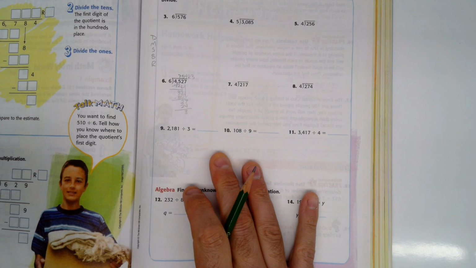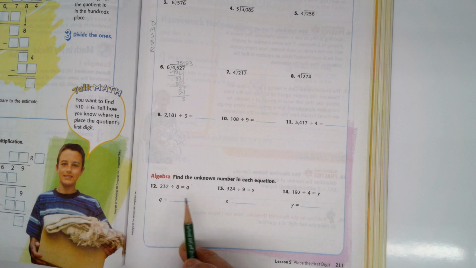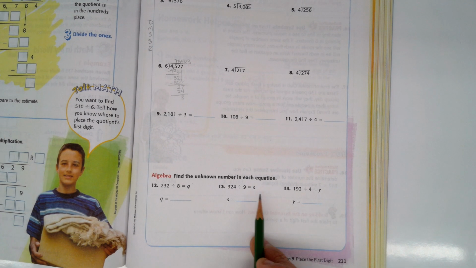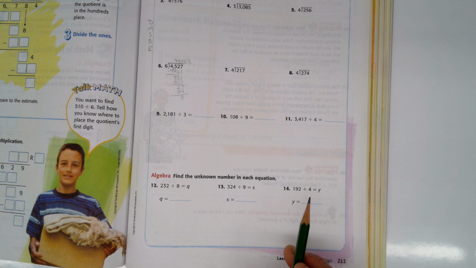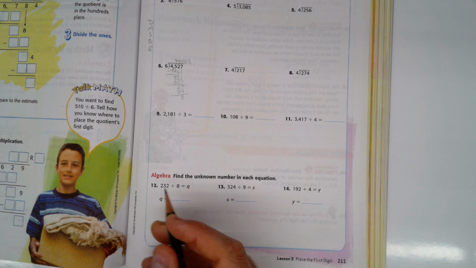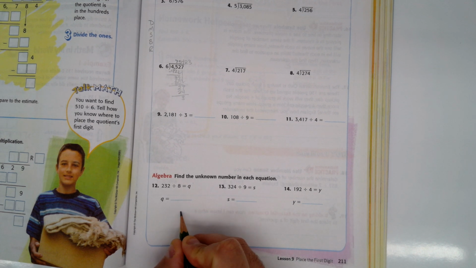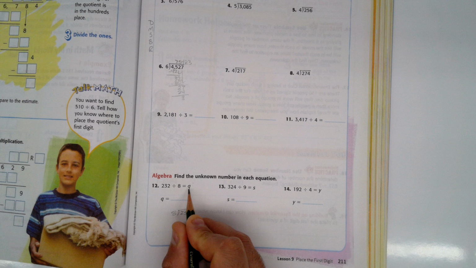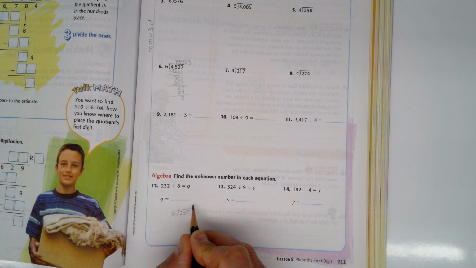What I do want you to see, though, is down here at the bottom, 12, 13, and 14, they're just trying to trick you with the equals Q, equals S, equals Y. Don't pay any attention to it. Basically, what you just need to do is solve the problem. So 232 divided by 8. Q will be your answer because it says equals Q. That's your answer. Your answer is Q.